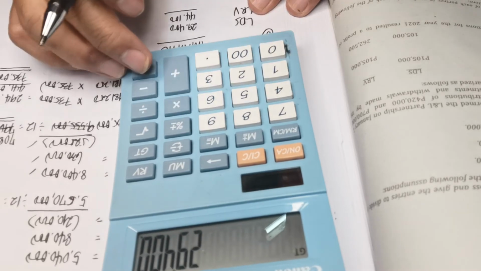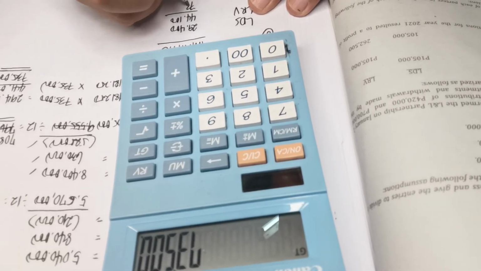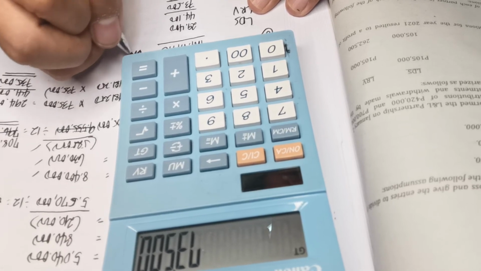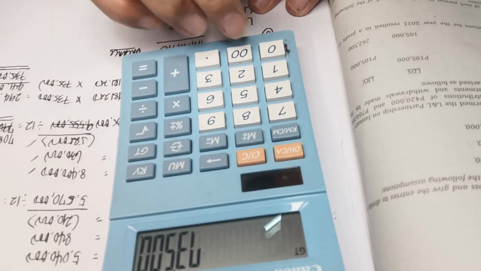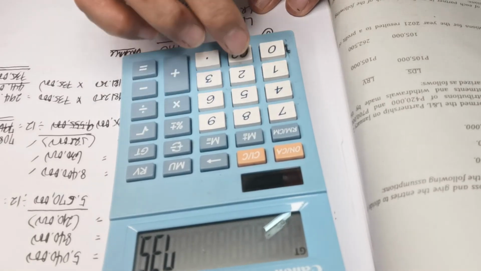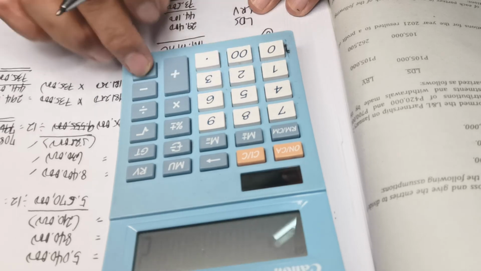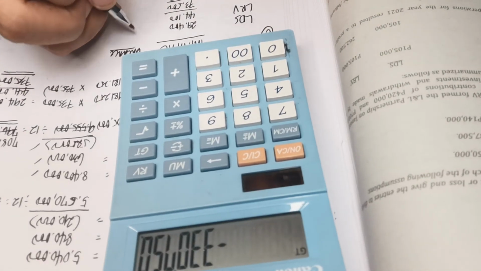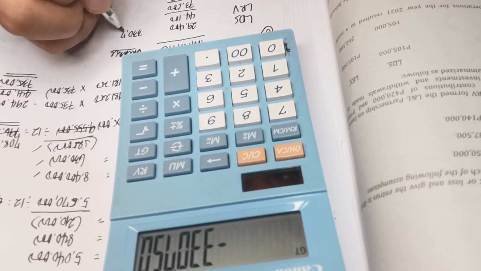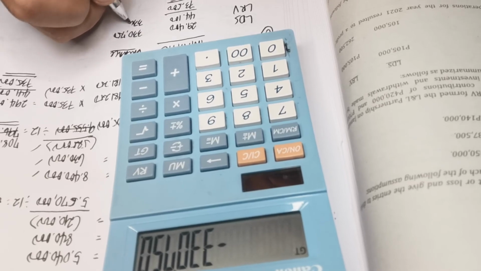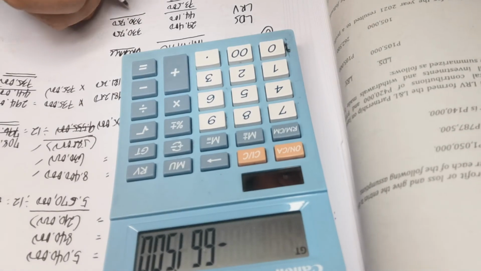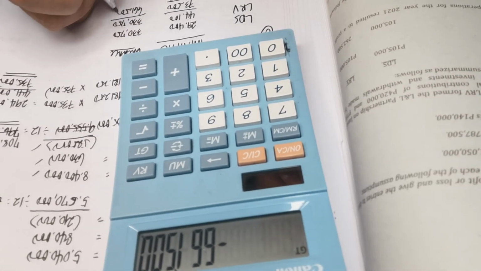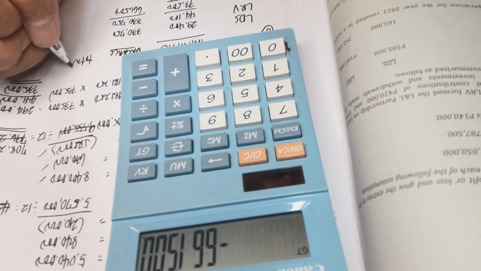Plus 29,400, 73,500. And then the balance will be divided equally, so minus 735 divided by 2. This is 330,750 each, 661,500.